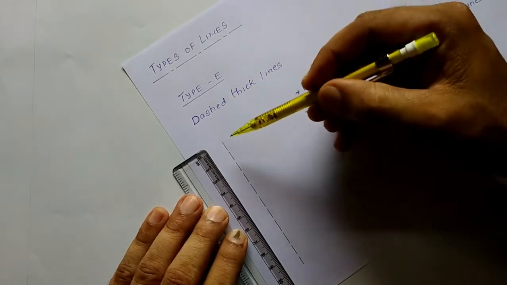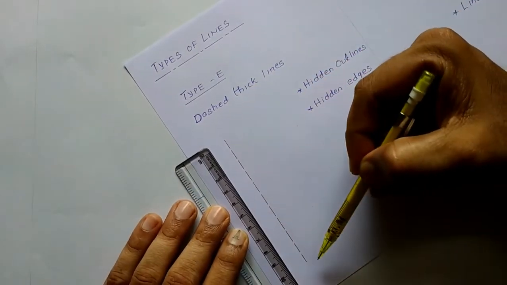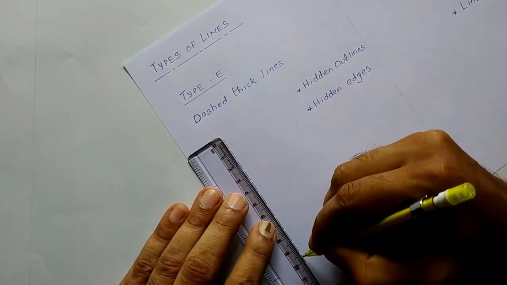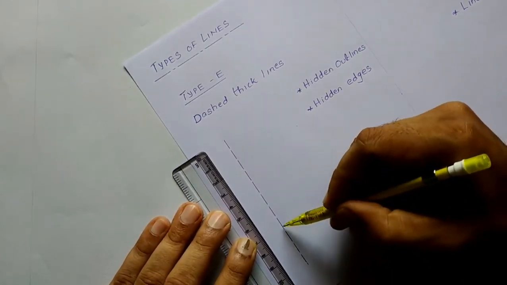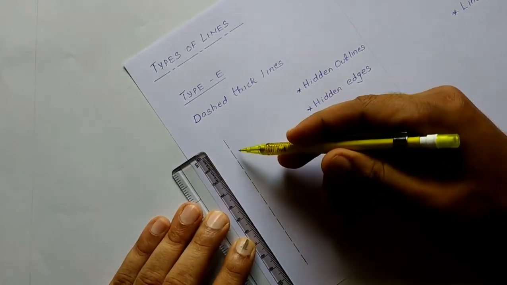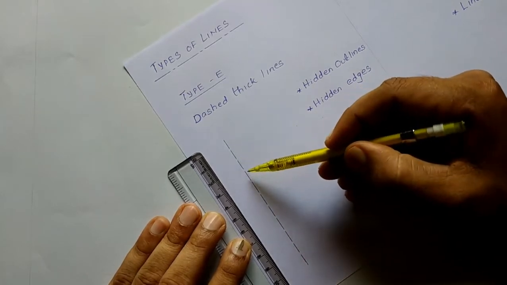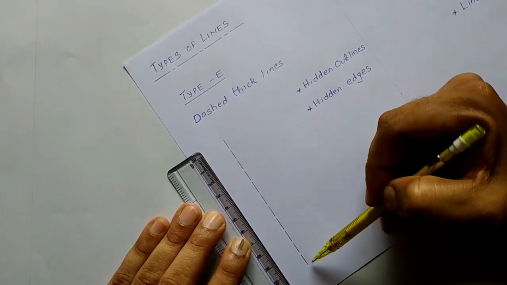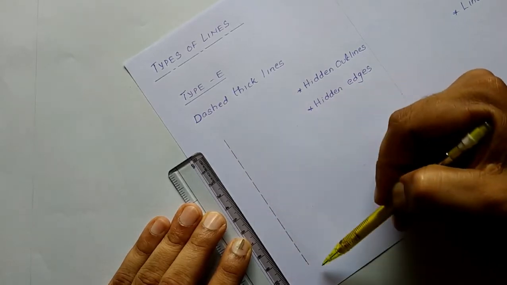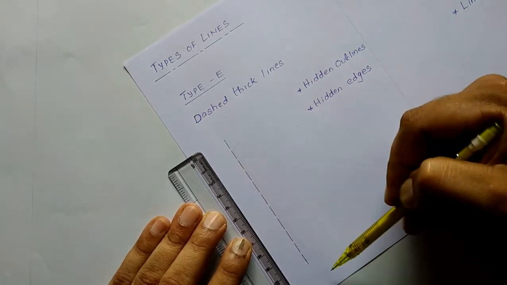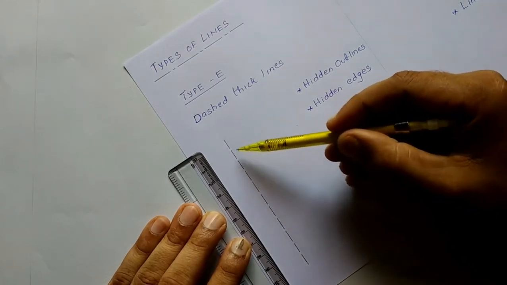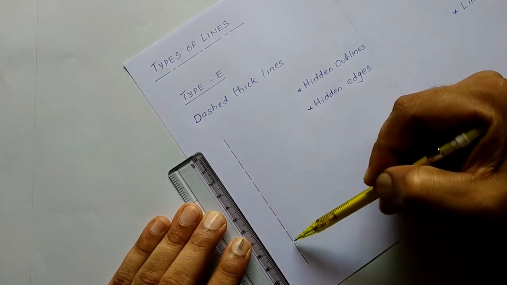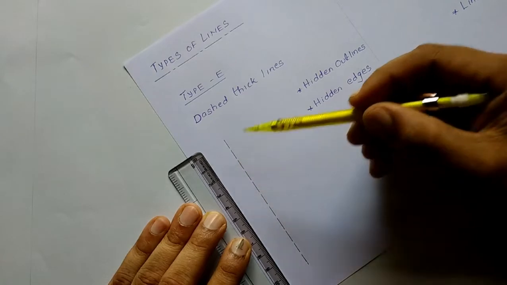Here you can see the gap between these lines. Each of these small lines is almost the same in length, and the gap between these lines is also the same. When you draw a dashed thick line, it will be something similar to this.